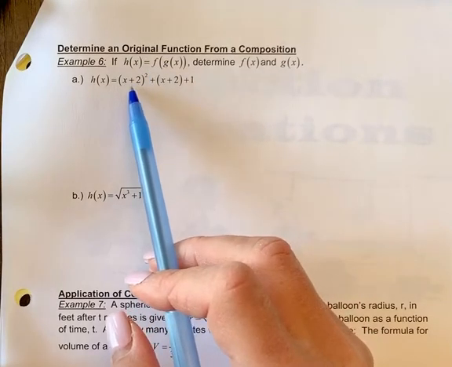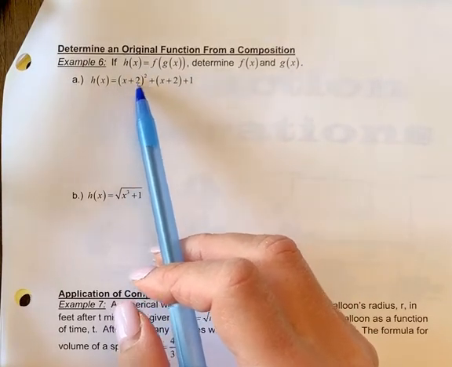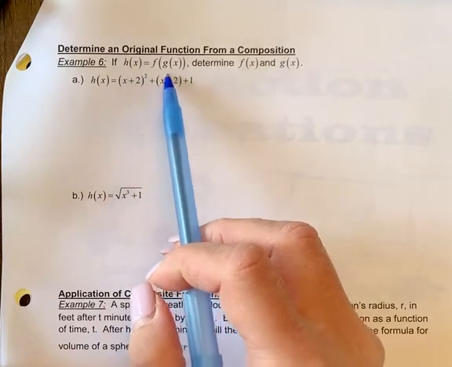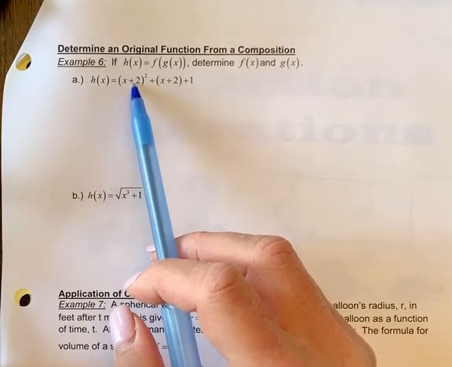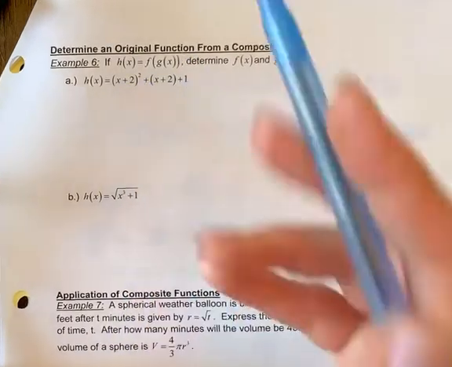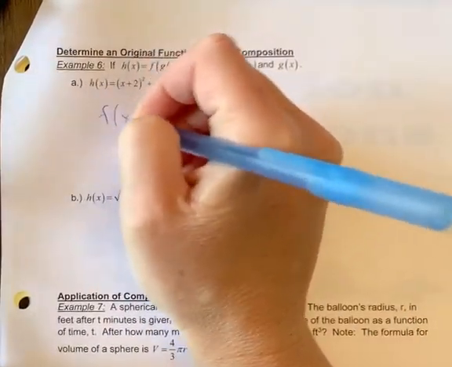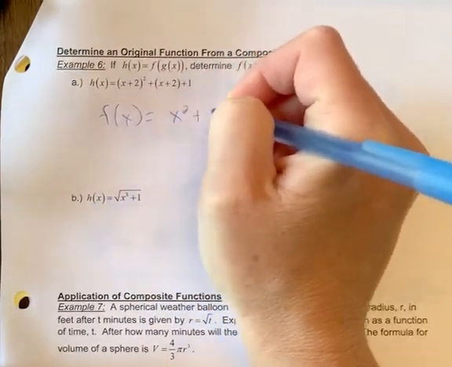So I'm seeing a quadratic pattern here because we have x plus 2 that's squared, and it's x plus 2 here again plus a number. So this would be like saying x squared plus x plus 1. So that's what f of x could have been.